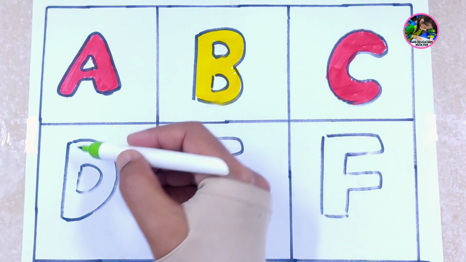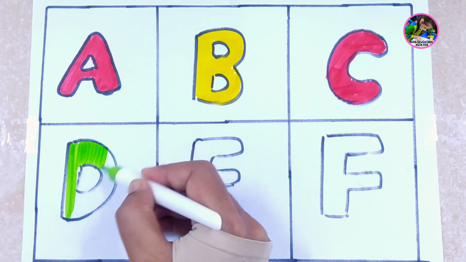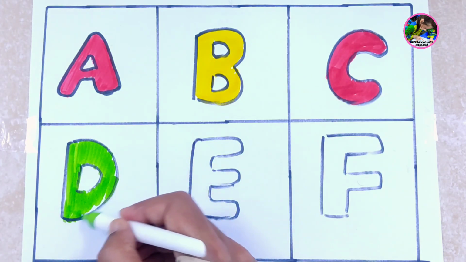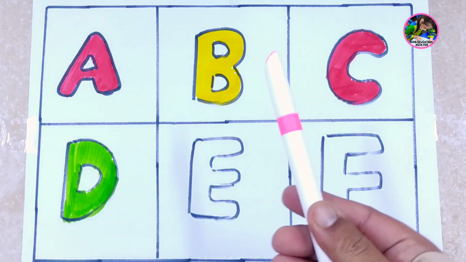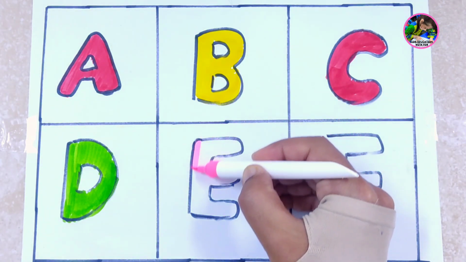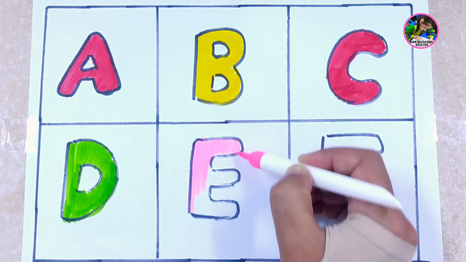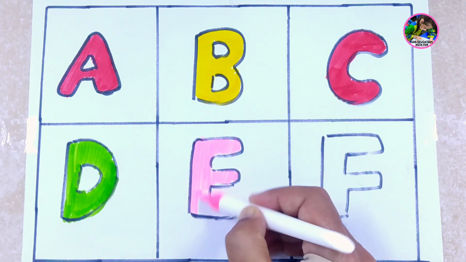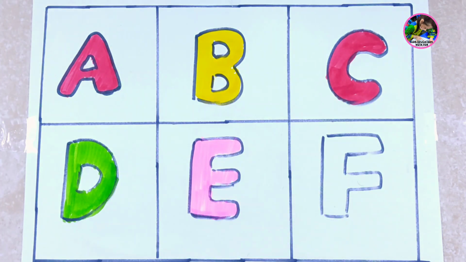D. Light green color. D is for duck. Pink color, letter E. E is for elephant.